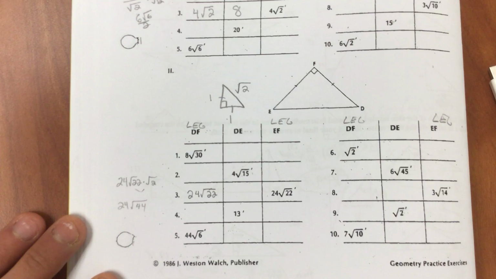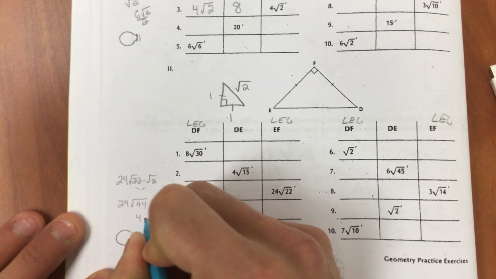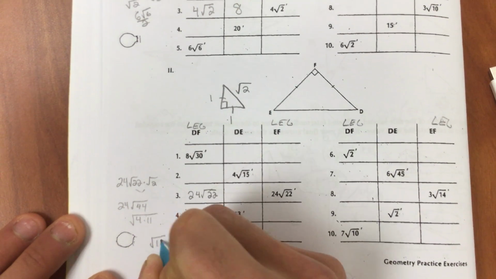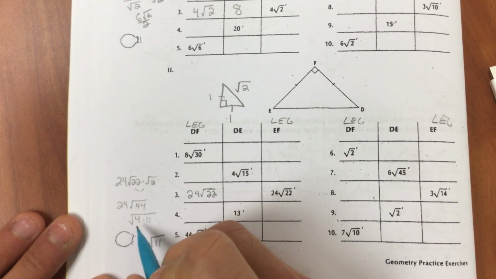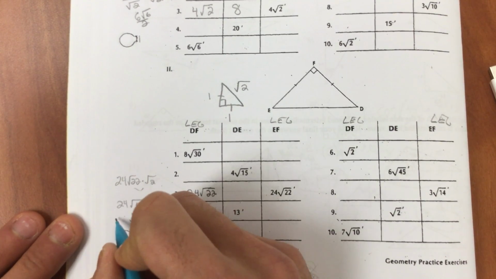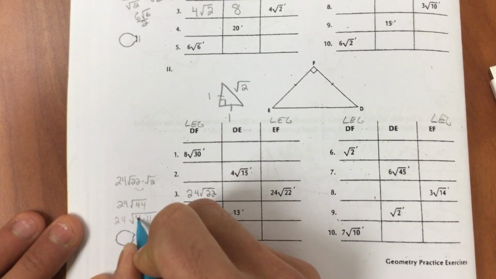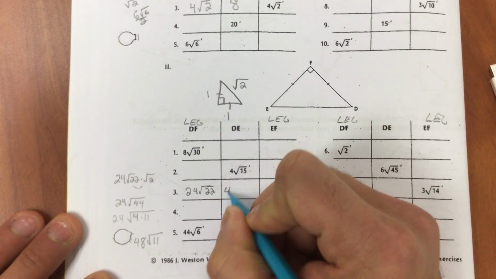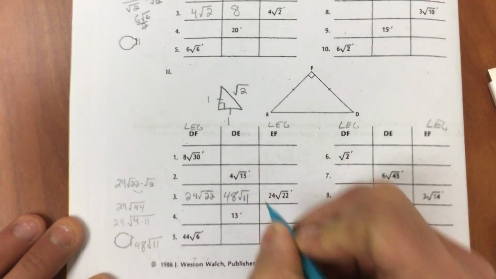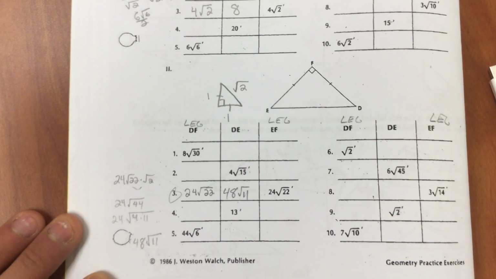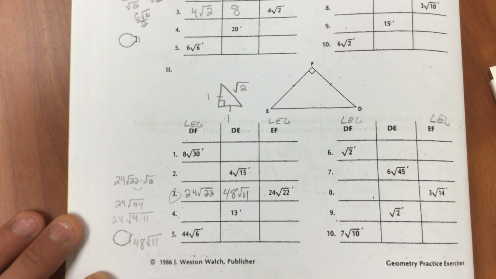44, though, can be simplified. You could break that down into 4 and 11. Yeah, I don't know the square root of 11, so that's going to stay the same. I do know the square root of 4. The square root of 4 is 2, but I multiply that 2 by this 24. Well, that gives me 48 root 11 for my hypotenuse. Okay? That was one of the harder ones. Like I said, I'm just trying to hook you guys up where I can.